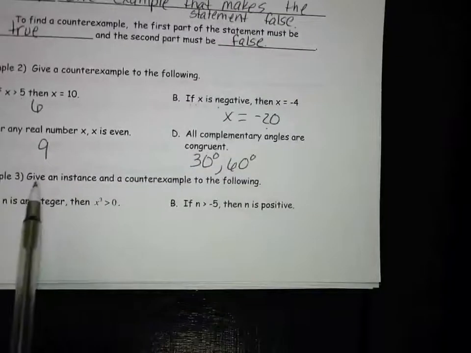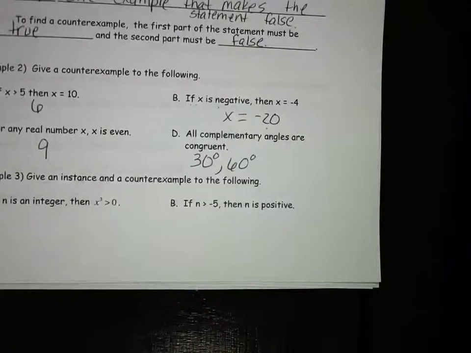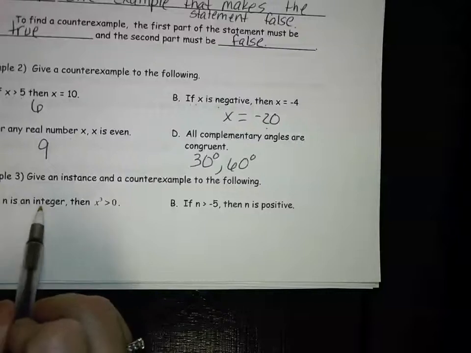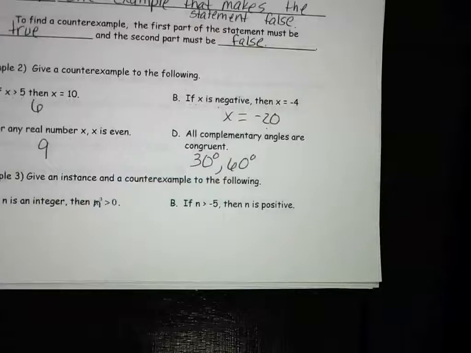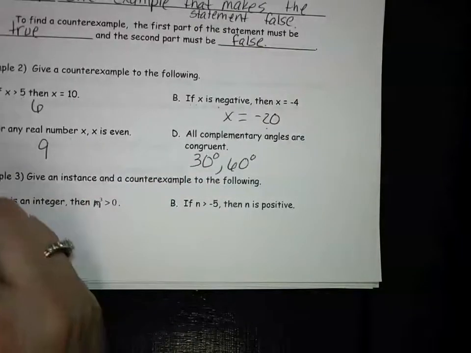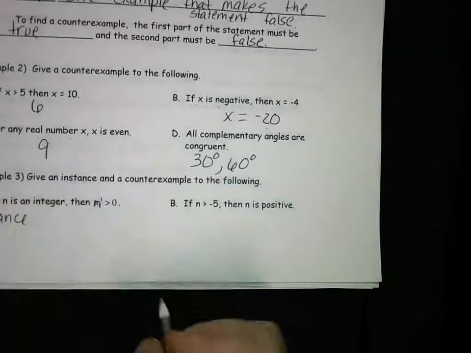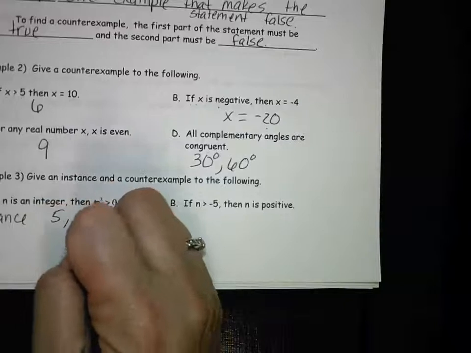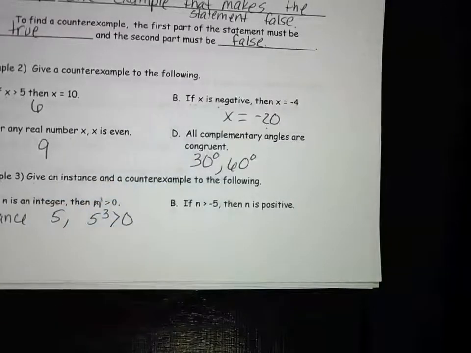The next one, we need to give an instance and a counterexample to the following. If n is an integer, then n to the third is greater than 0. Well, for an instance, we want it to be true. So let's pick 5. 5 is an integer. 5 to the third is greater than 0.